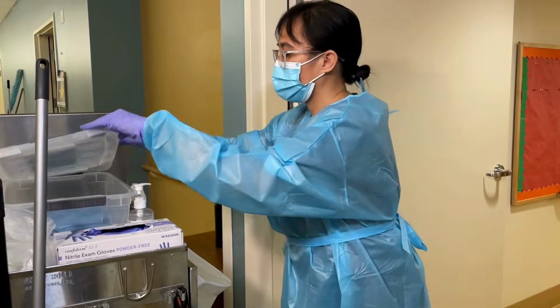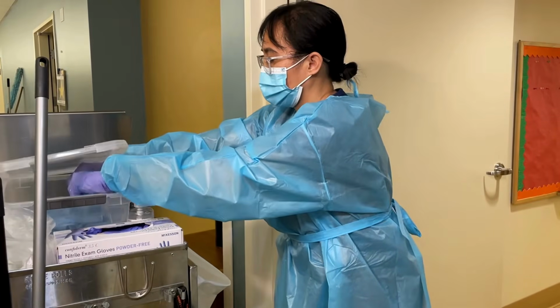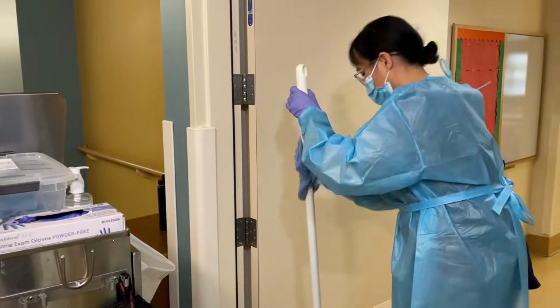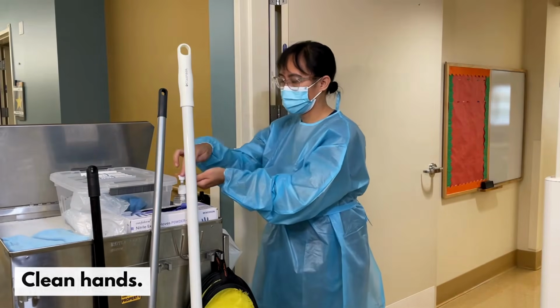Use a new soaked microfiber cloth to disinfect items before placing them back on the cart, such as mop or broom handle. Then remove your gloves and clean your hands with sanitizer. Remove your gown.